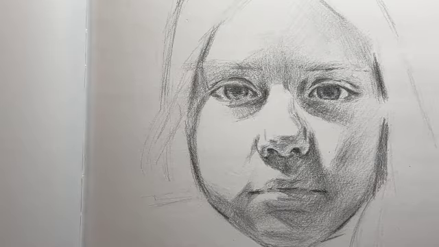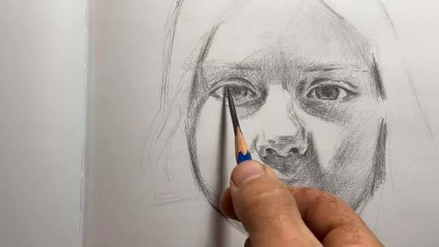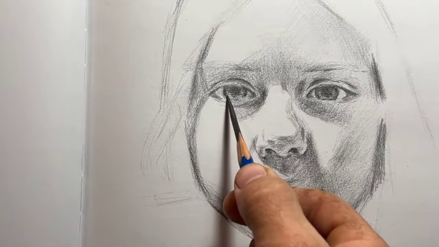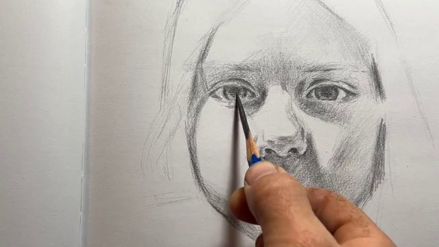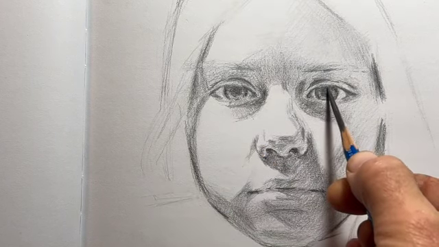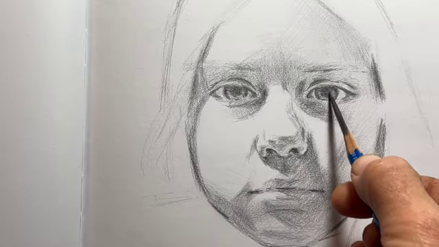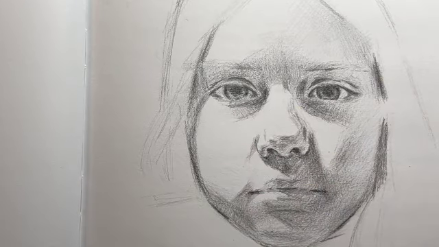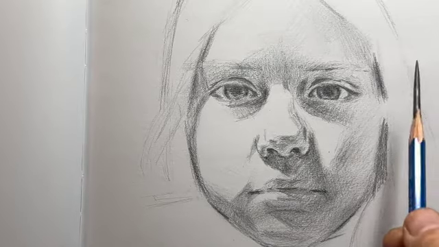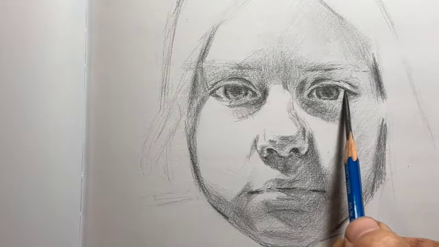So keep drawing, keep practicing, doing the shading, working on the relationships between these values, and you will eventually get to a place where it's going to start making a little bit more sense. You're going to start getting a little bit more comfortable with it.